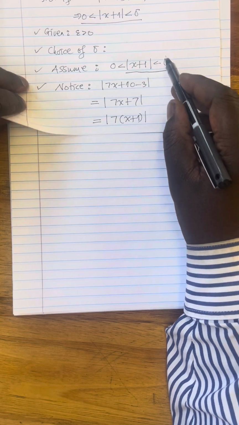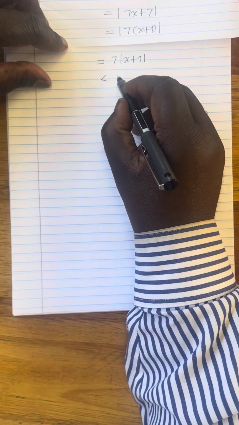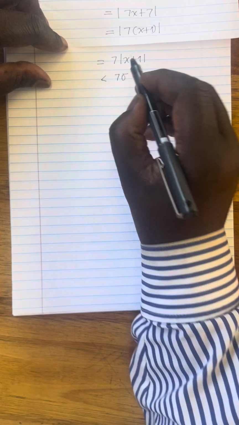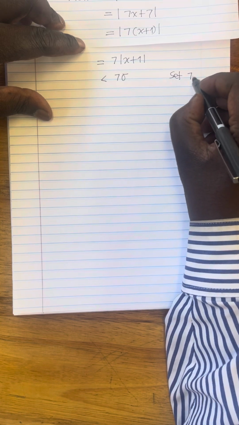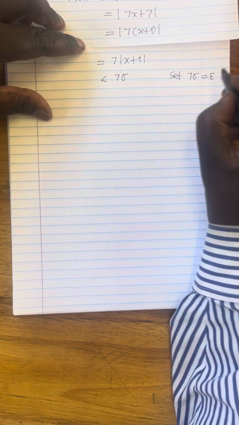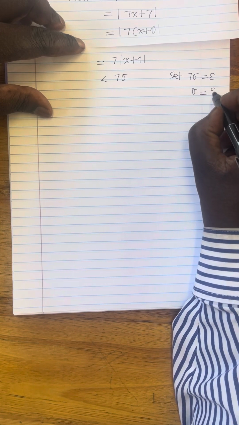That means if we take our delta, substitute here, we're going to obtain an expression that is 7 times the absolute value of x plus 1 less than 7 delta. And we set 7 delta at this stage to be equal to epsilon, and determining the value of delta, we get delta as epsilon over 7.